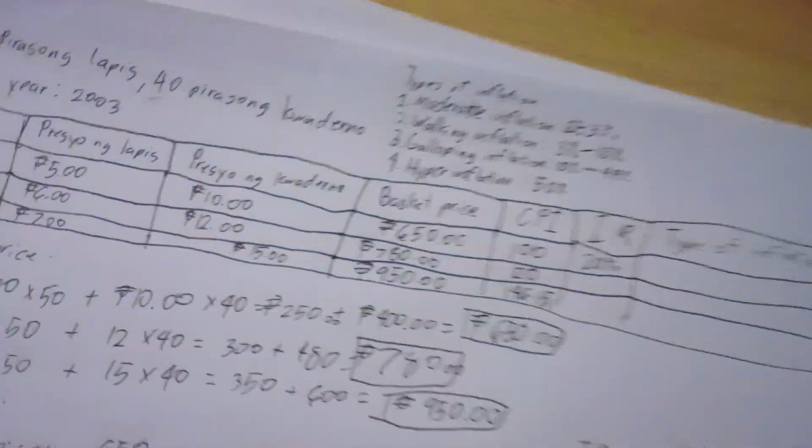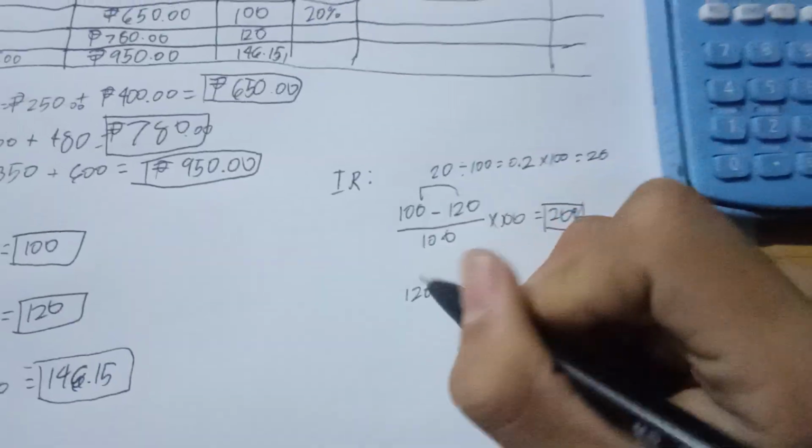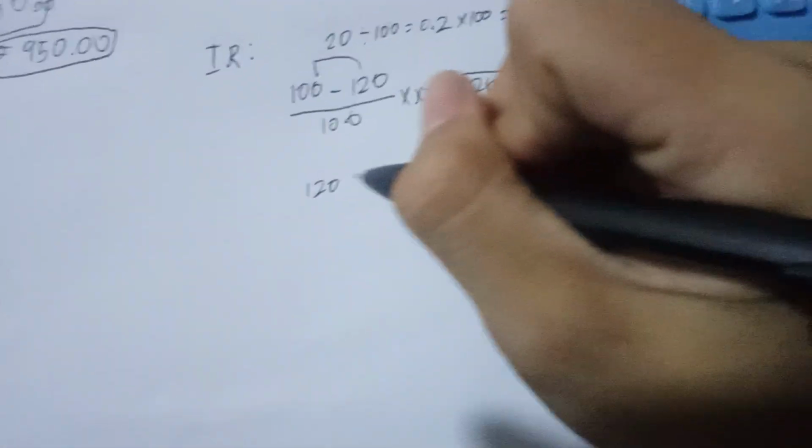And to find the other one is like this. Now we move to the next year.